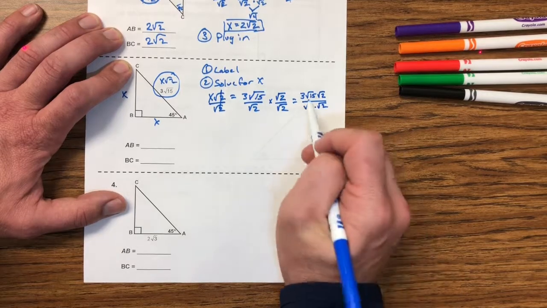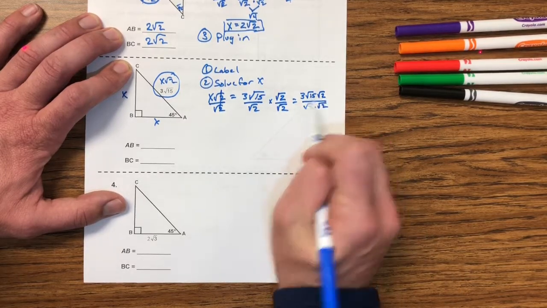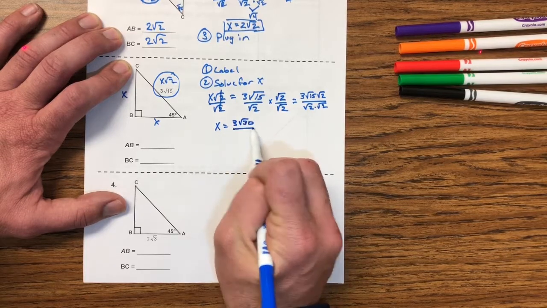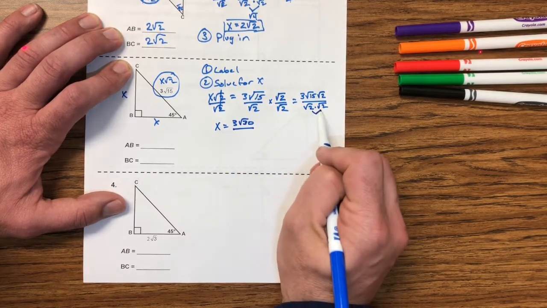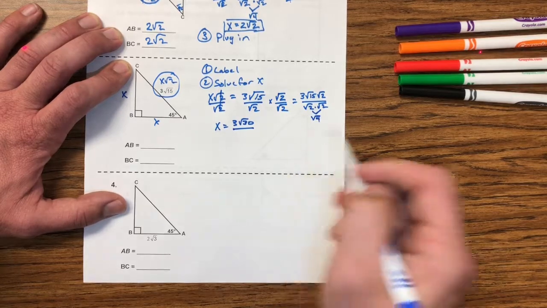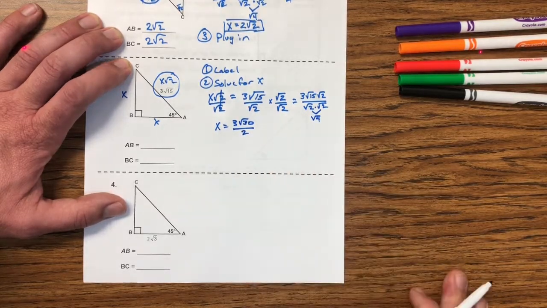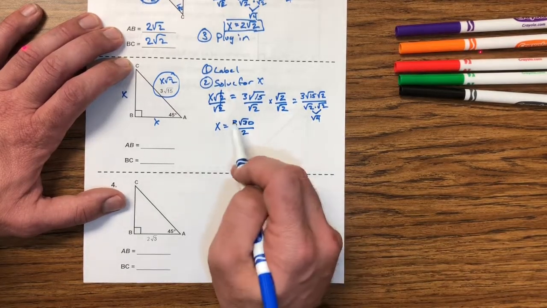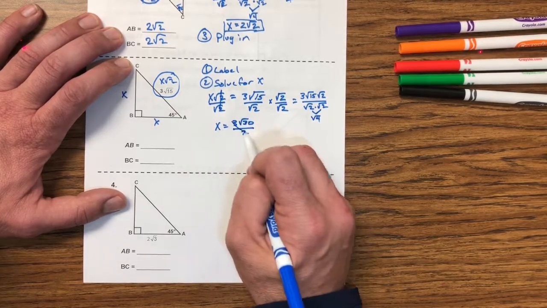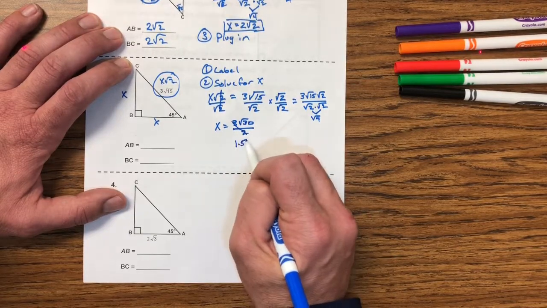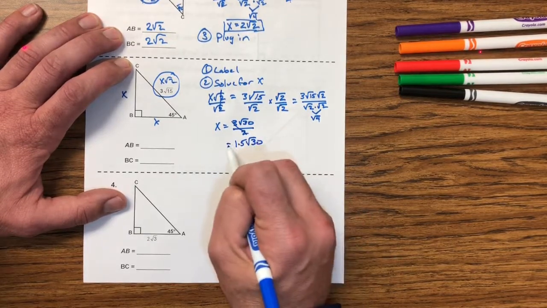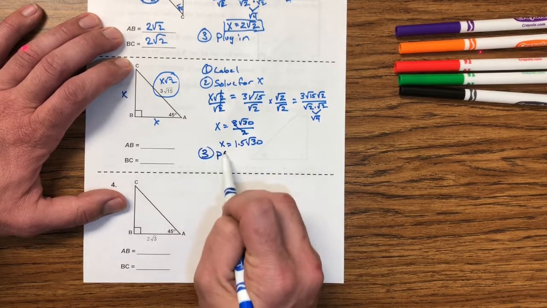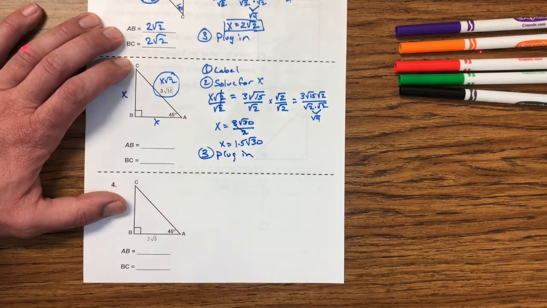Now, as I multiply this, multiply what's inside here. X equals 3 square root of 30. And on the bottom, the square root of 2 times the square root of 2 is the square root of 4, which cleans up nice and neat to 2. We could leave our answer in this fraction form. We could also go ahead and simplify 3 divided by 2 and get 1.5 square root of 30. But that's our x.